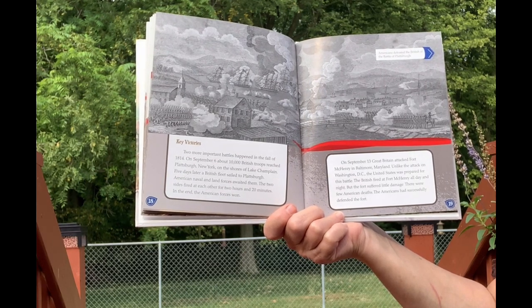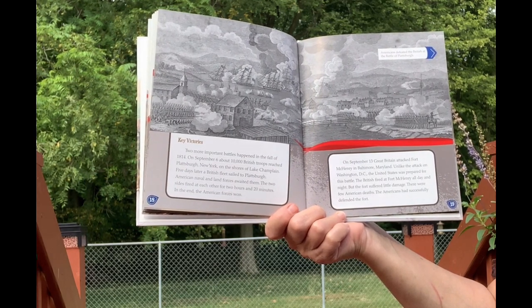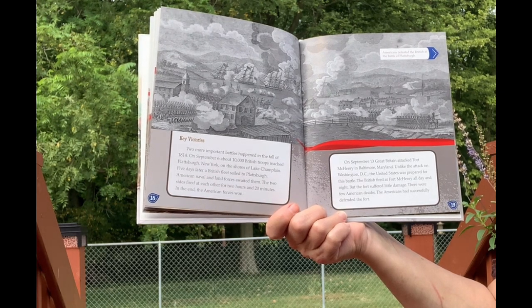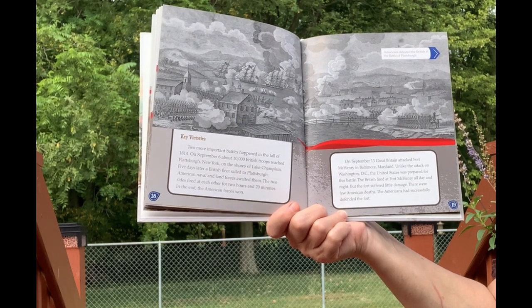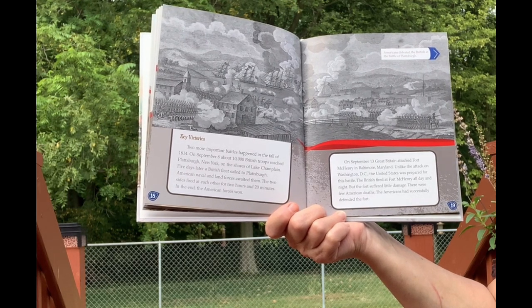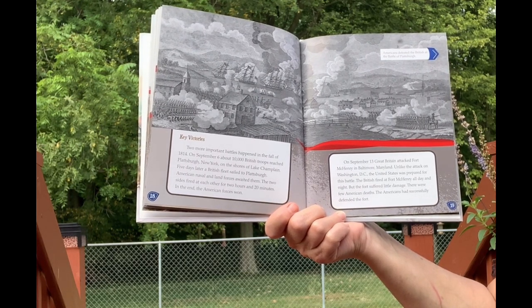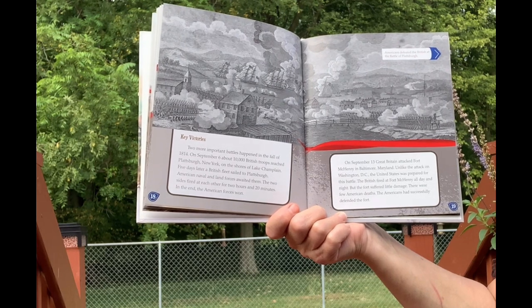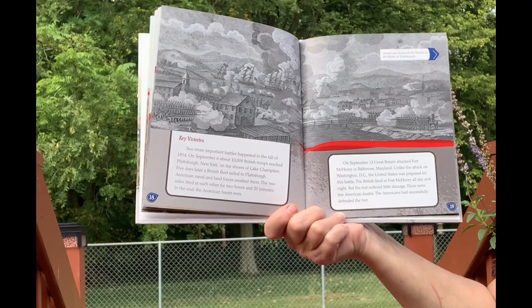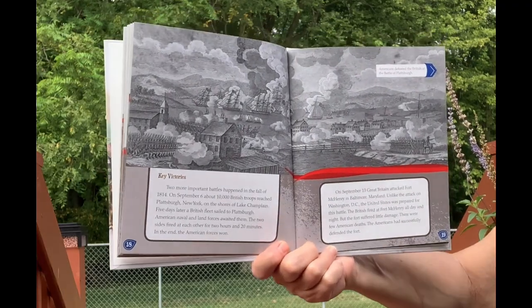On September 13th, Great Britain attacked Fort McHenry in Baltimore, Maryland. Unlike the attack on Washington, D.C., the United States was prepared for this battle. The British fired at Fort McHenry all day and night, but the fort suffered little damage. There were few American deaths. The Americans had successfully defended the fort.